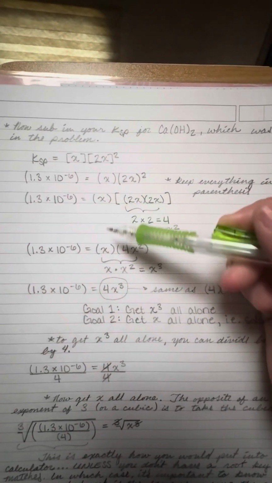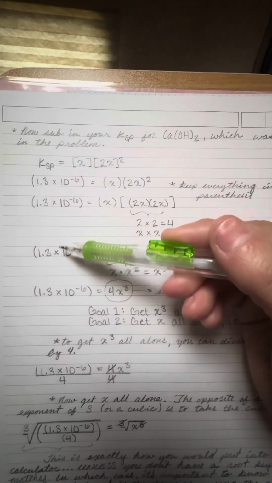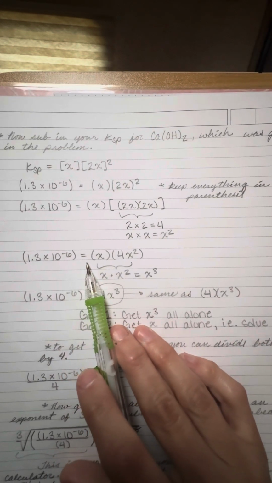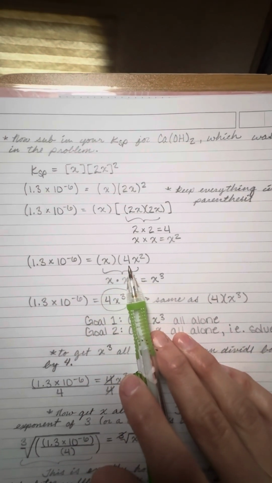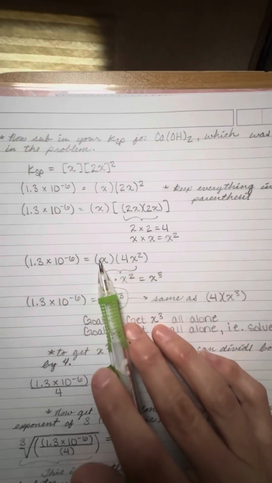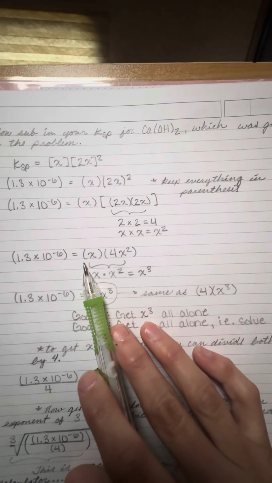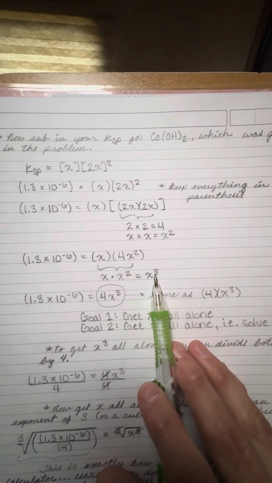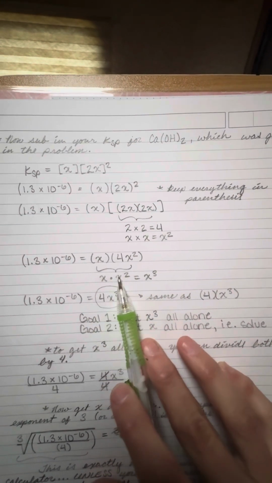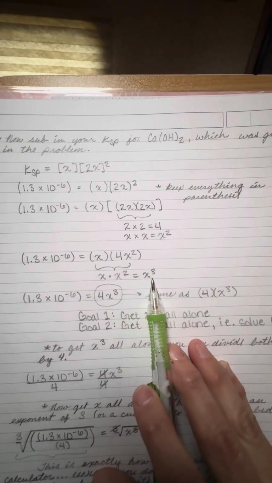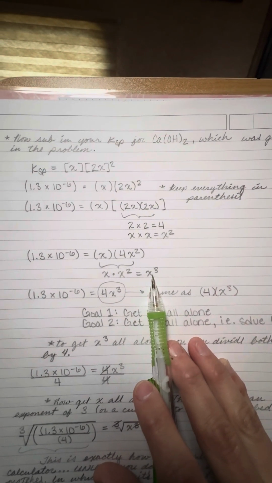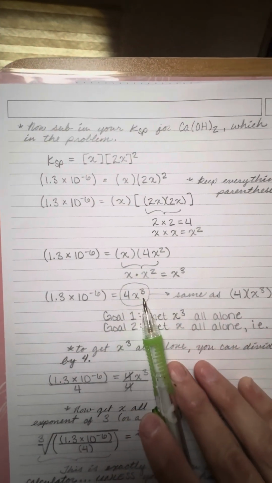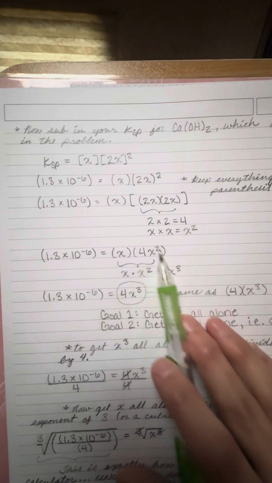You're going to bring down that x, boom, bring down this, boom, and voila, you've got 1.3 times 10 to the negative 6 equals x times 4x squared. Now, let's solve for this expression, okay? X times x squared is x cubed. Hopefully everyone has that. So this gives us 4x cubed whenever we solve for this side, okay?